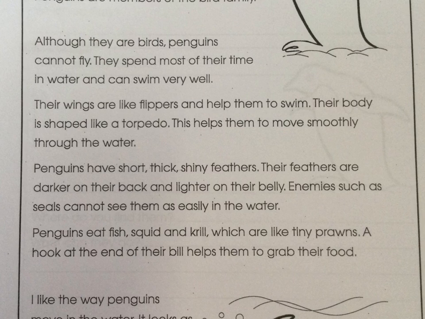I'm going to read through the report on penguins, and while I'm reading, I want you to listen and remember that a report is factual. And can you hear any facts about a penguin?